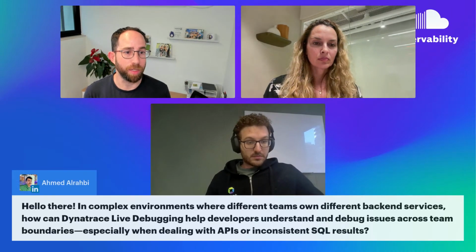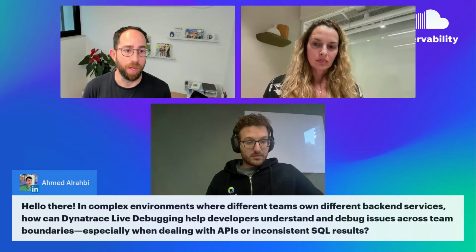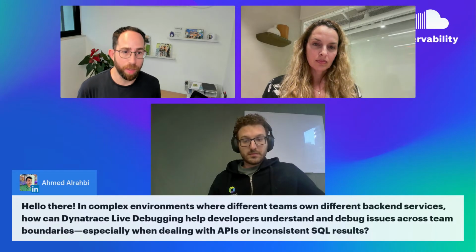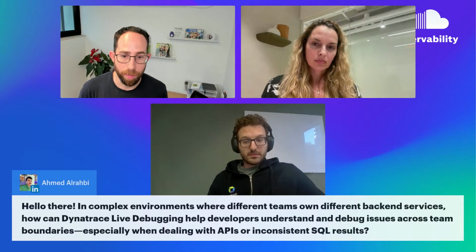Now Ahmad asked about complex environments and different teams, different backends. How does it help understand? I can give you more specific examples. It's as simple as, let's say you see some API misbehaving and you got as far as having a curl command that replicates the issue. You send the request, you expect A, you get B, but now the API is a black box.